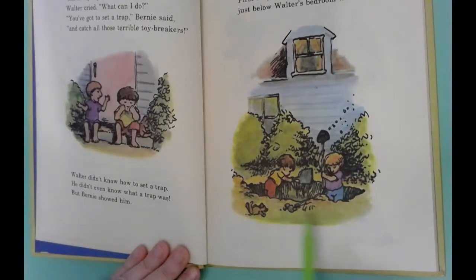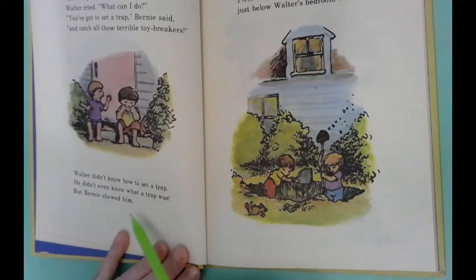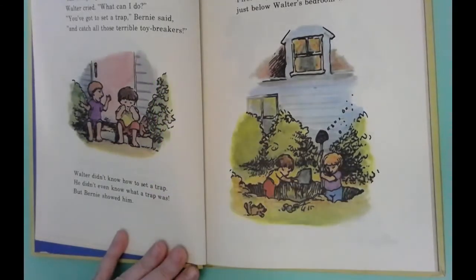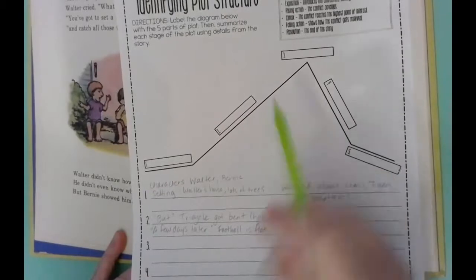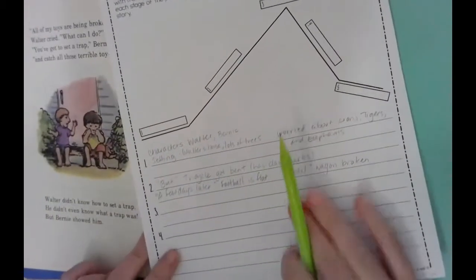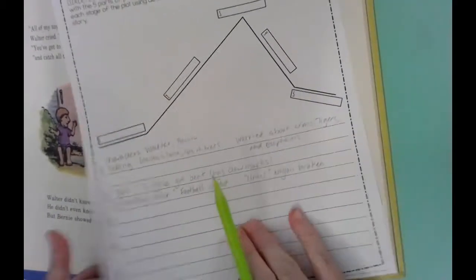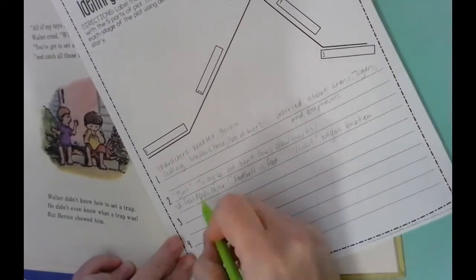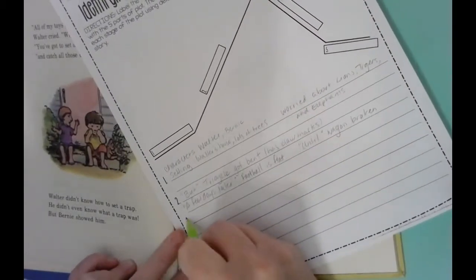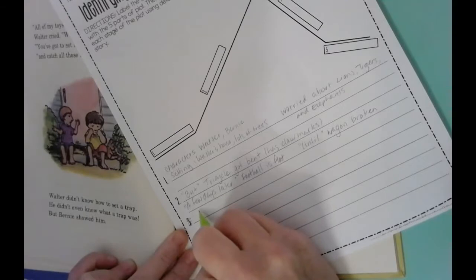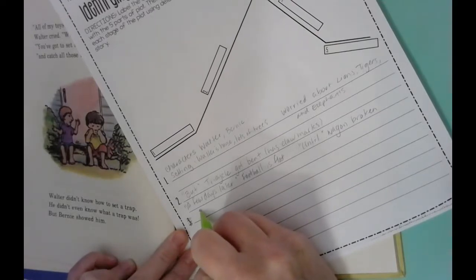So we have some tension here about whether they're going to be successful about building this trap, whether Bernie knows what the trap is, what it is that they're going to catch in the trap. All of these questions and possibilities show us that we have unresolved things going on, and we're still talking about our rising action. I just want to indicate that we're still on number 2 here. We're still talking about rising action, and we're building a trap.